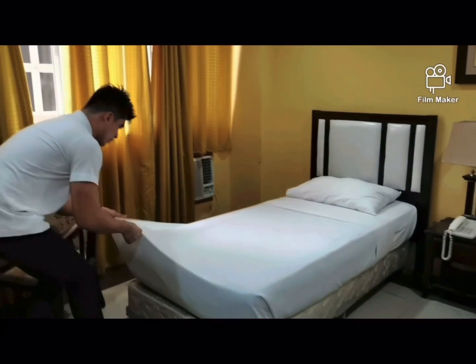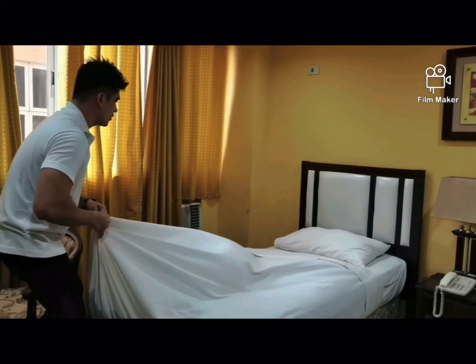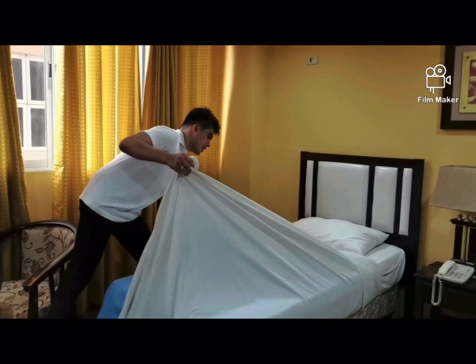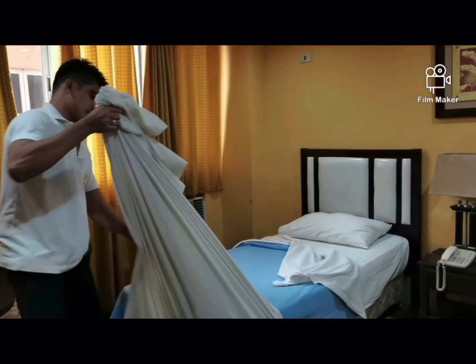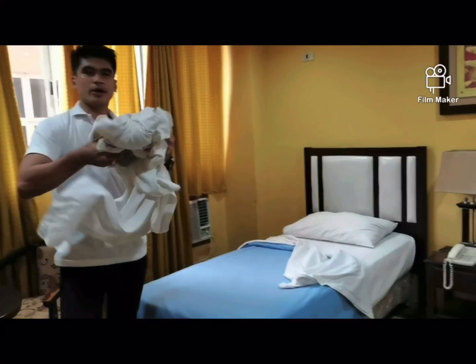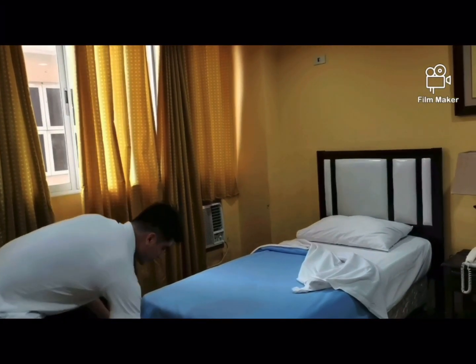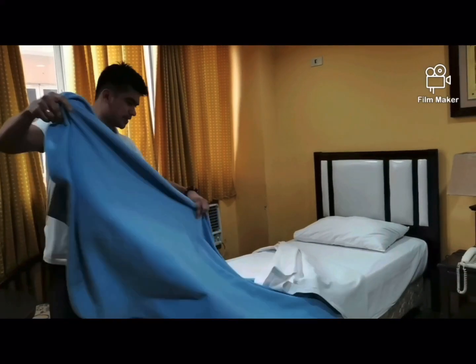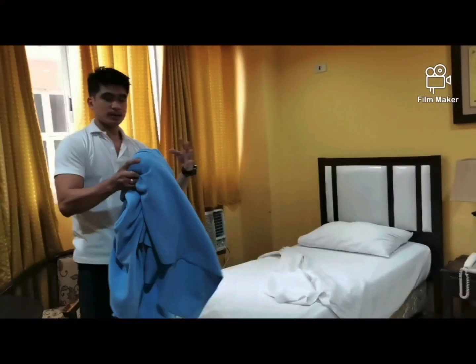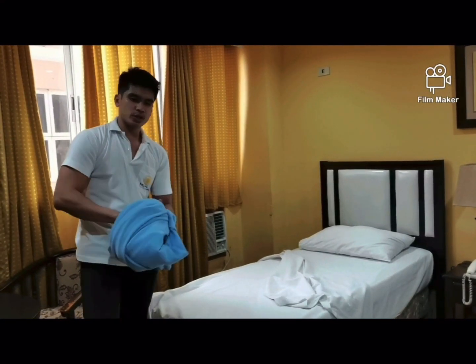Second, as I told you, layer by layer, is the third layer. I put it here. Then we remove the blanket. This is already soiled, this is already dirty.